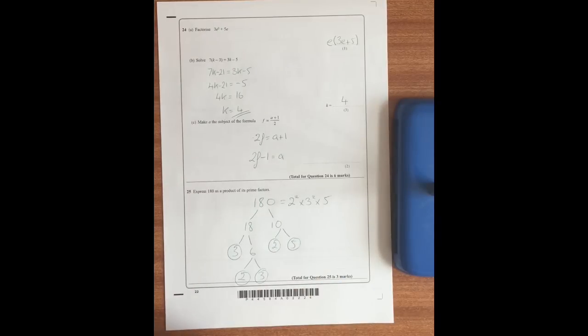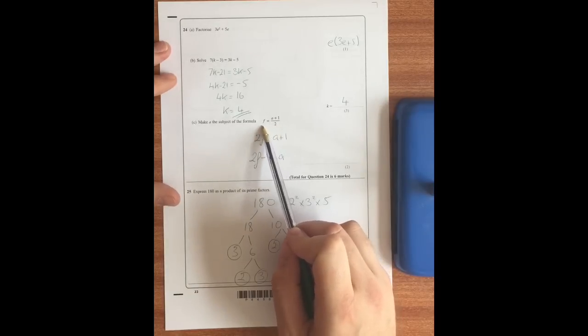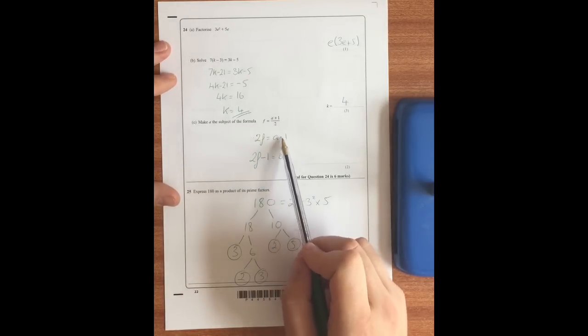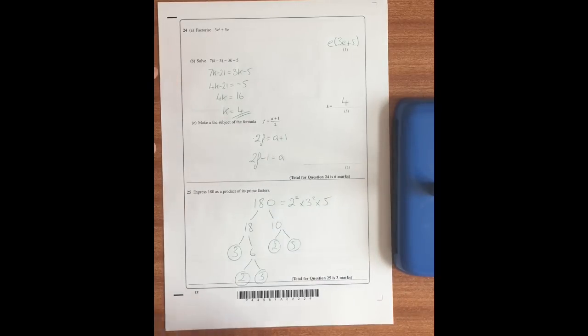Part C, make A the subject of the formula. That means make A on its own. So A is adding 1 to it, and then we are dividing it by 2. So to undo that, we need to times by 2. So we get 2f equals A plus 1. And then we need to take 1 off. So 2f minus 1 equals A.